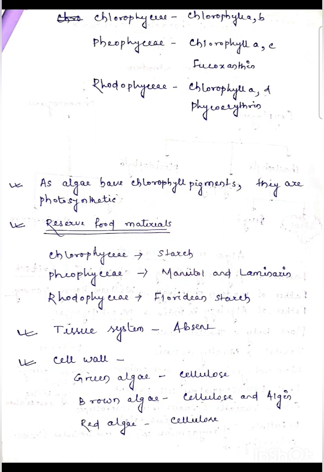Then reserve food materials. Chlorophyceae have starch. Phaeophyceae have mannitol and laminarin. Rhodophyceae have Floridean starch. Additionally, Cyanophyceae have Cyanophycean starch. Then tissue system is altogether absent.